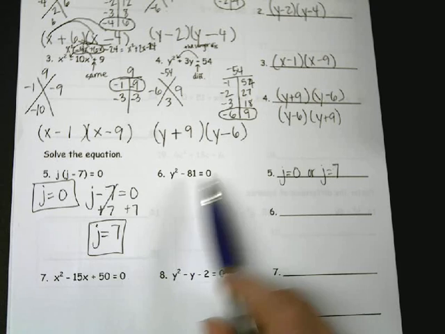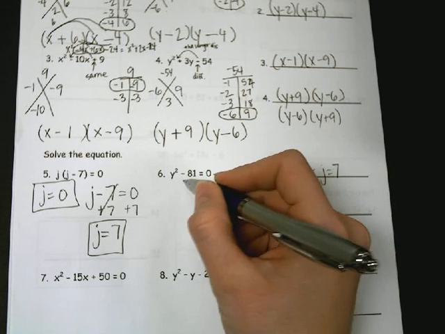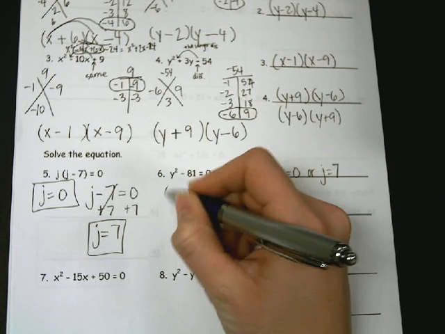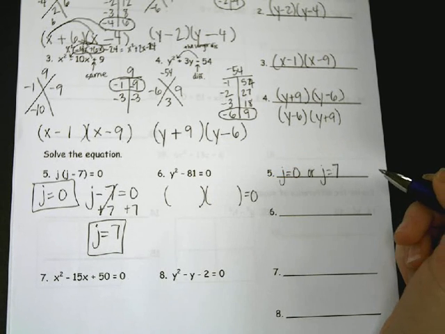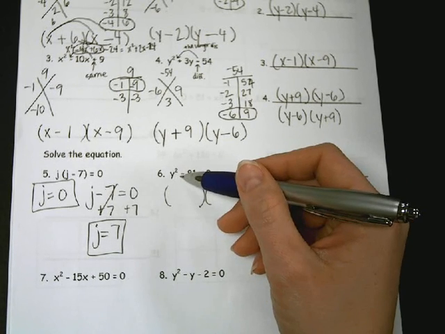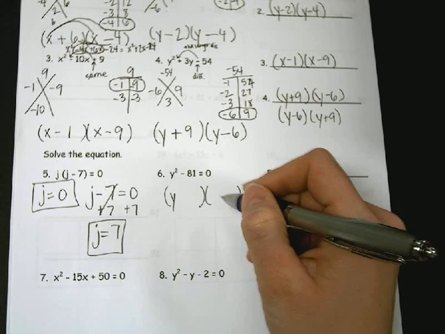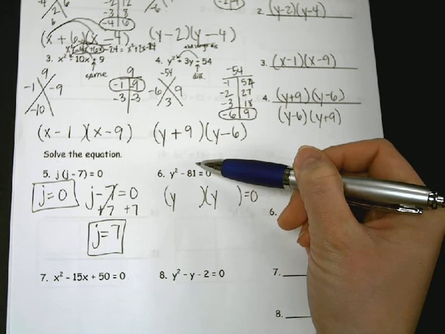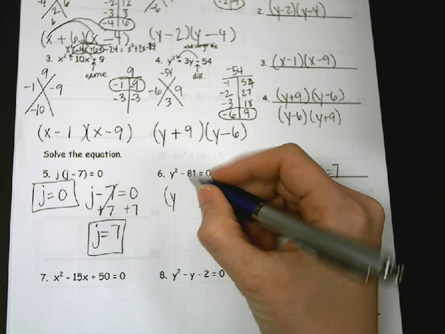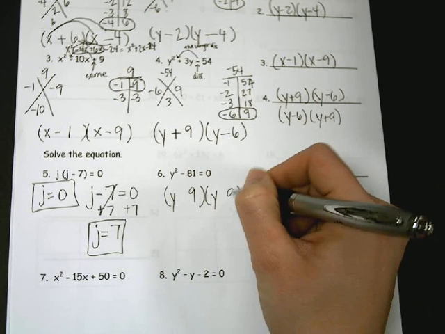Because there's a negative sign in front of my c, I know that my signs are going to be different. One's positive and one's negative. Once you have that piece factored in your two sets of parentheses, now set each parenthesis equal to 0. So y plus 9 equals 0 and y minus 9 equals 0.